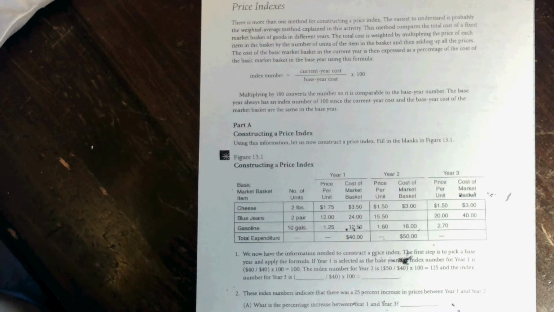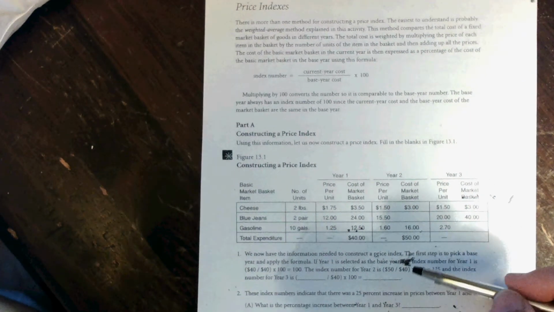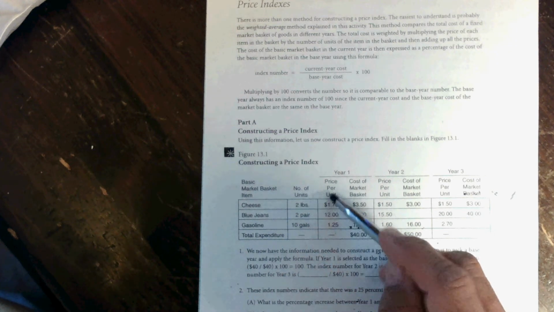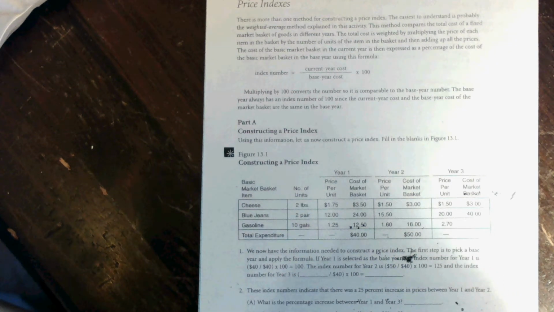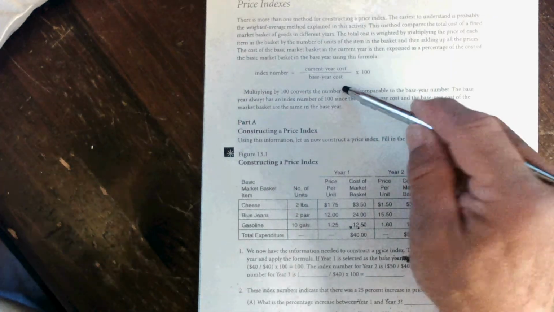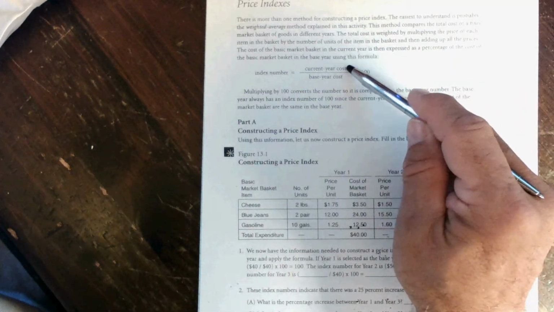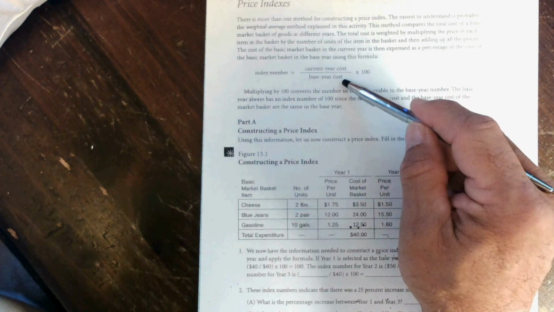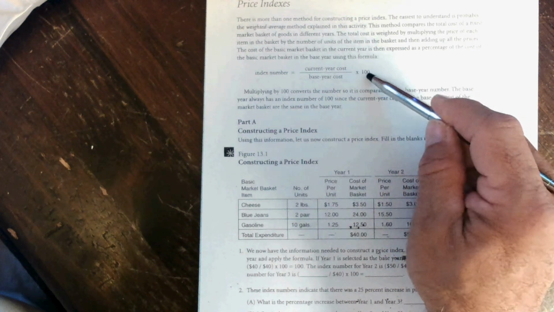A weighted average is, for example, when your grade is calculated for the course. There are several tests, but the final counts for more than the other tests. So it's weighted more heavily on the final. We're going to weight things that you buy based on how many you buy and the price. So things that you buy more of and are more expensive will be weighted more heavily than things you buy less of and are less expensive. In order to calculate an index number, you take the current year market basket cost, divided by the base year cost of the market basket, and then multiply it by 100. And you do that for each total.